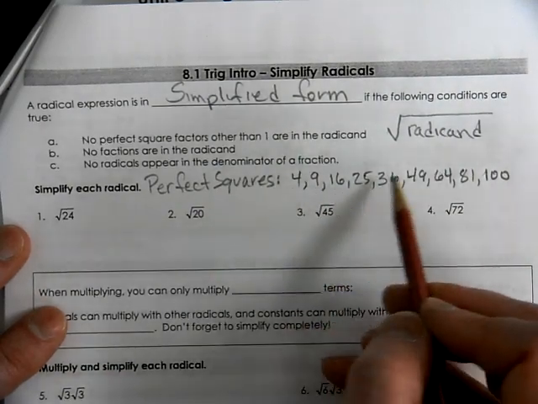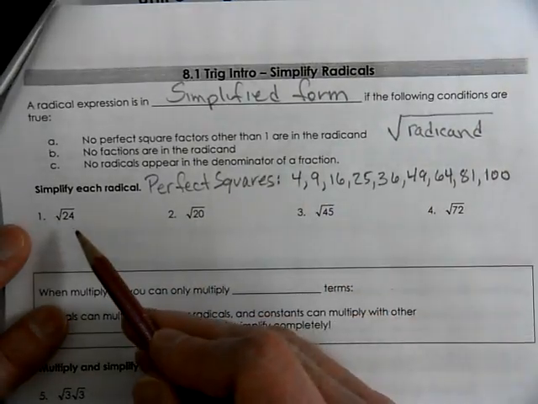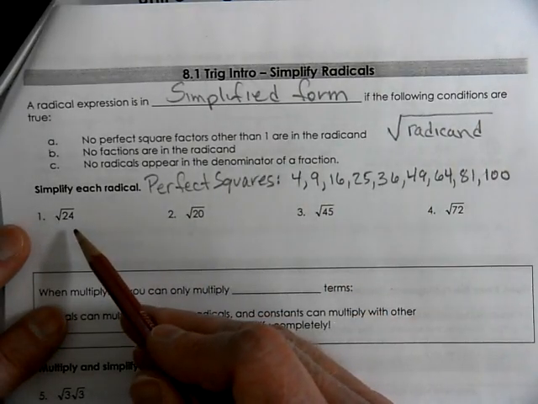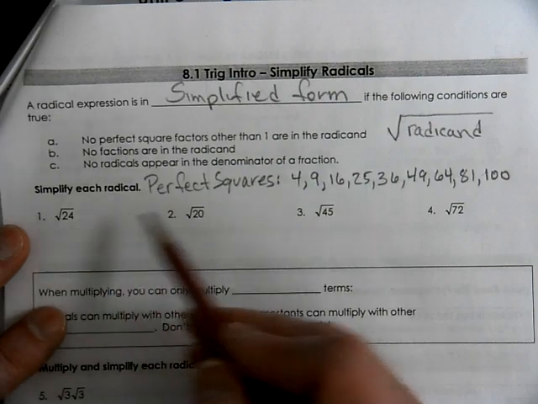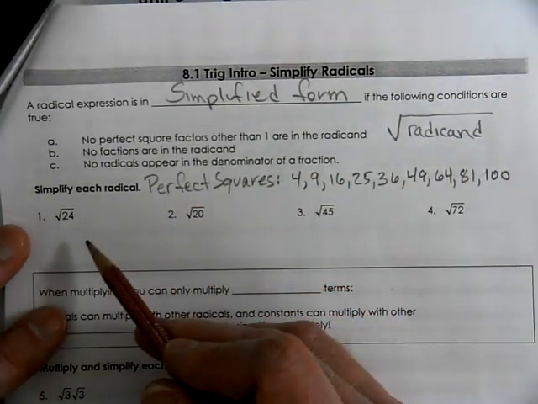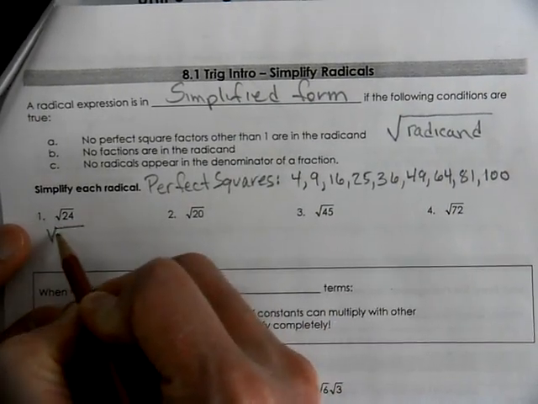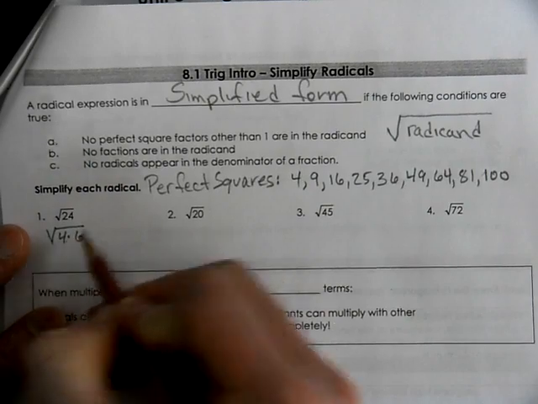So using these perfect squares, which one of these numbers divides into 24 evenly? 4 divides into 24 evenly. So 4 times 6.